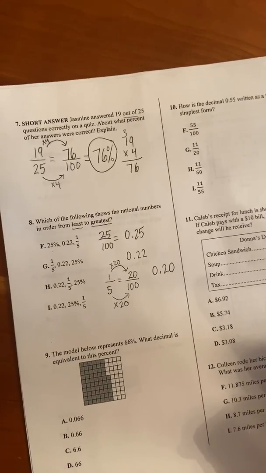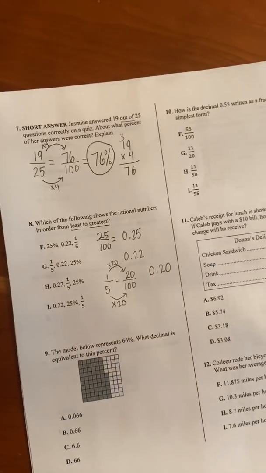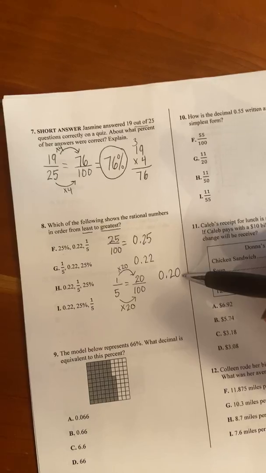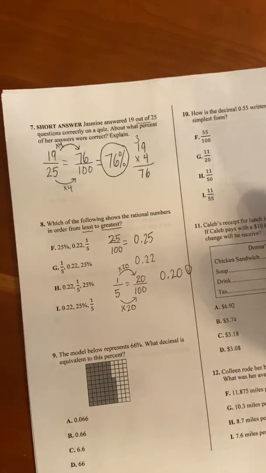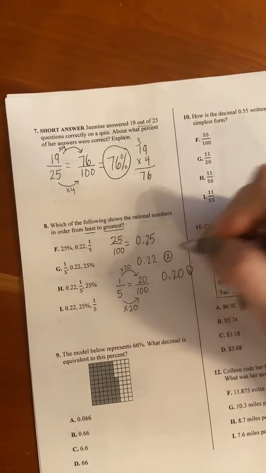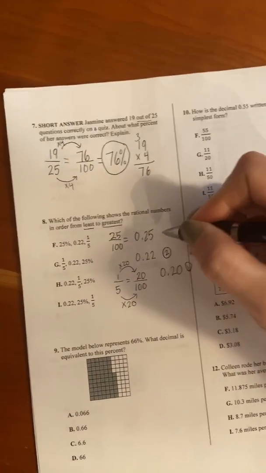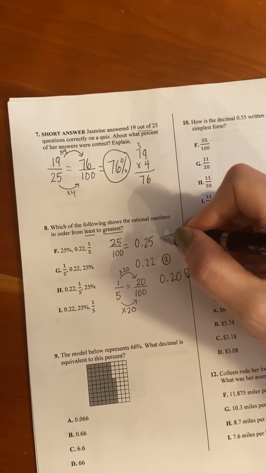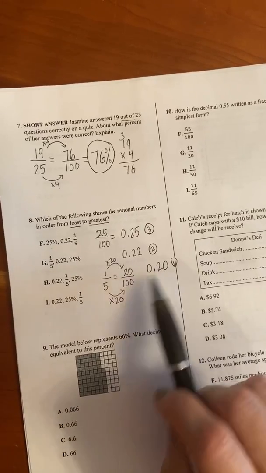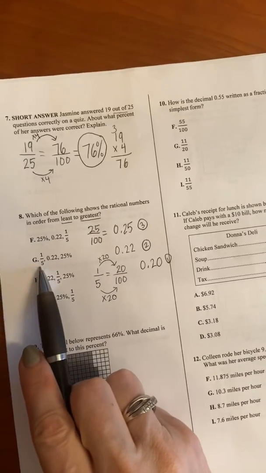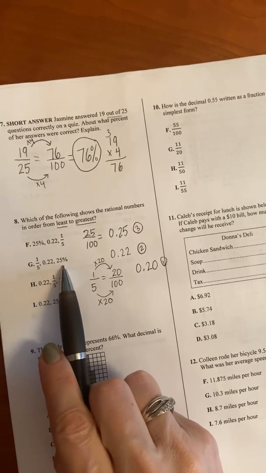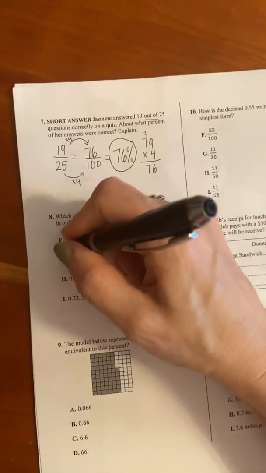So now it's much easier to put these in order from least to greatest or smallest to biggest. The smallest number I see is 20 hundredths, so that would come first. The next smallest number is 22 hundredths, that would be second. And then the largest, the greatest number is 25 hundredths, and so that would be third. So look at your choices. We're looking for 20 hundredths first, which is the 1/5, then 22 hundredths, and then 25 hundredths, which was 25%. So the answer is G.